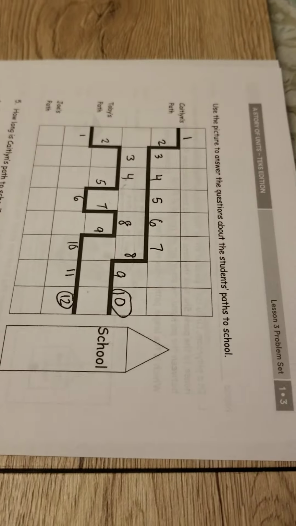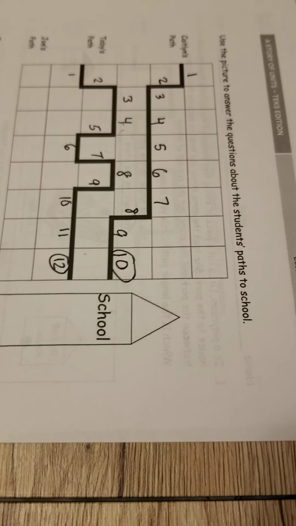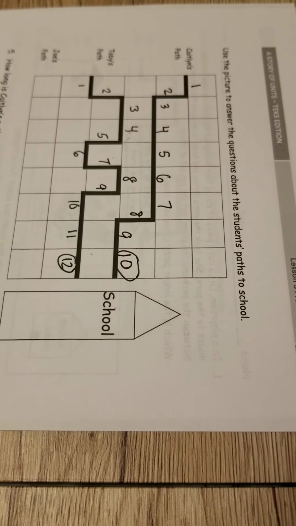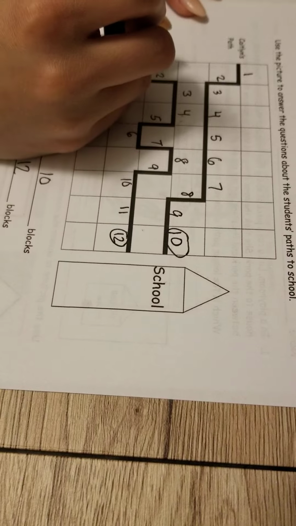So let's see, what does it say about Joe? Okay, so first of all, how long is Caitlin's path to school? So we already circled the last number. Right, that one is 10. And Toby's? 12. Okay, now we're talking about Joe. Joe's path is shorter than Caitlin's. Draw Joe's path. So Caitlin has 10, so we just need to draw something shorter than that. Here? Yeah, or you can start on the bottom or that one.